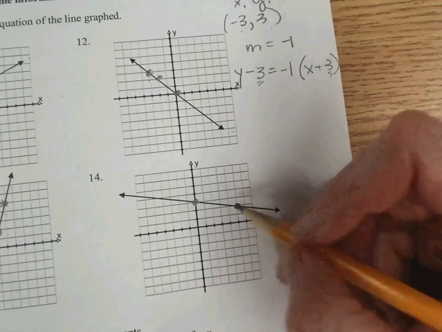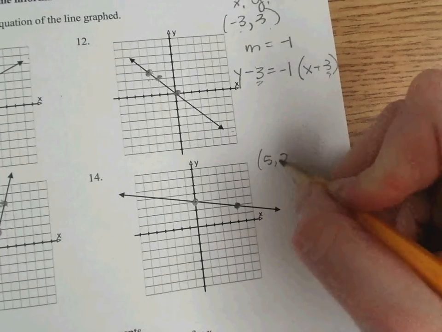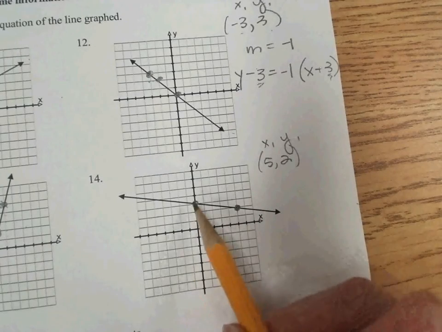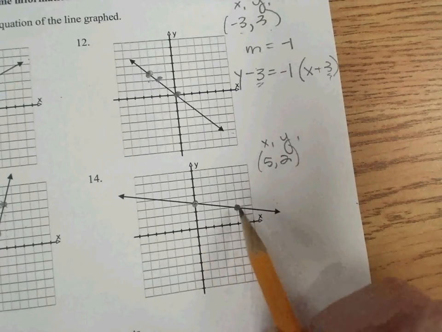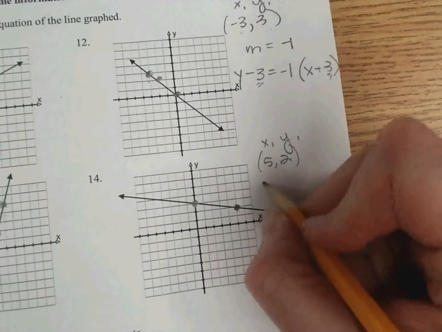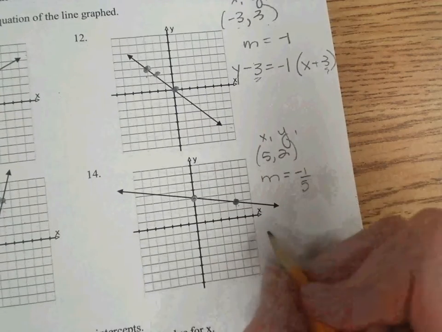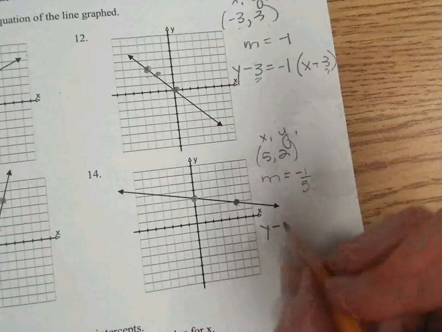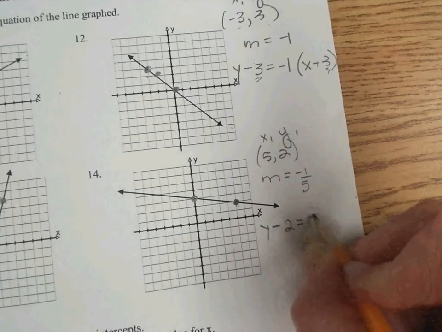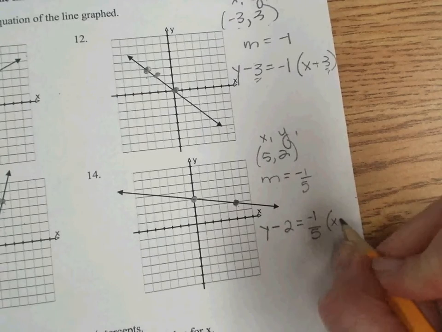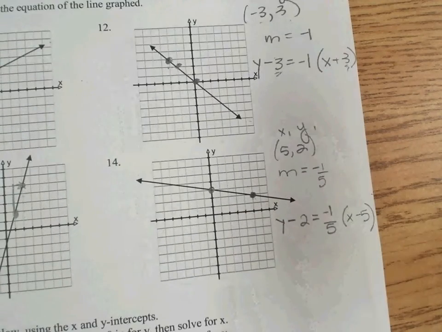So this is 1, 2, 3, 4, 5, up 2. So 5, 2 could be our point, x1, y1. And then our slope is going down 1 over 5. So y minus 2 equals negative 1/5 times x minus 5.